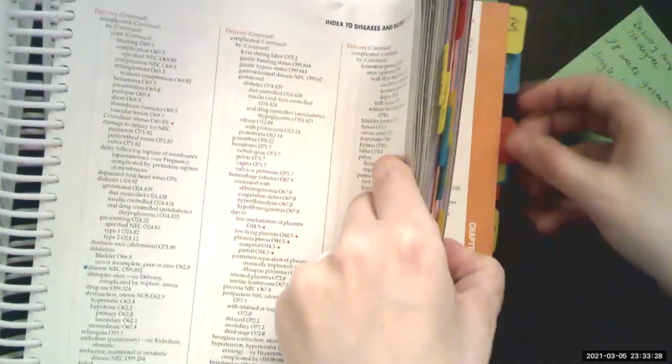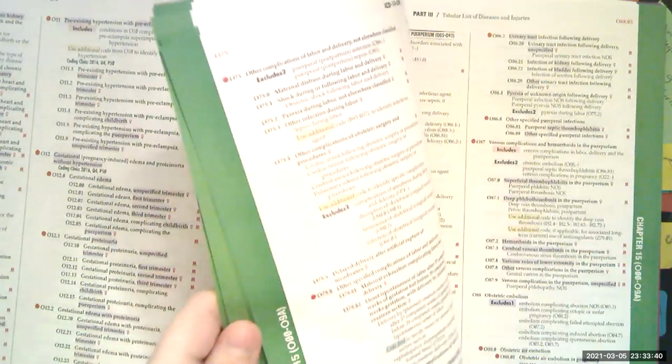So let's go back to our O section. So here's O70 and O70.0, first degree perineal laceration during delivery.